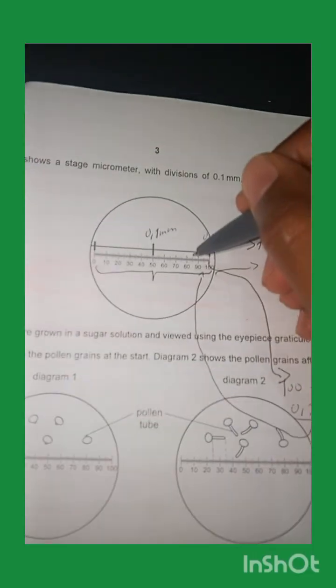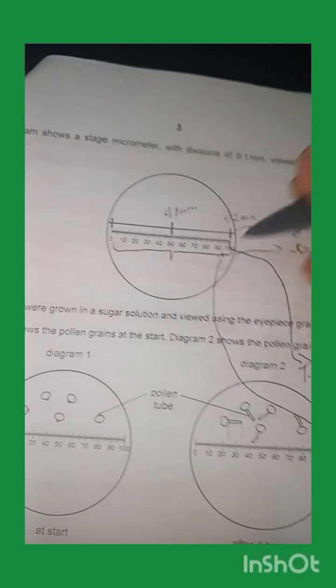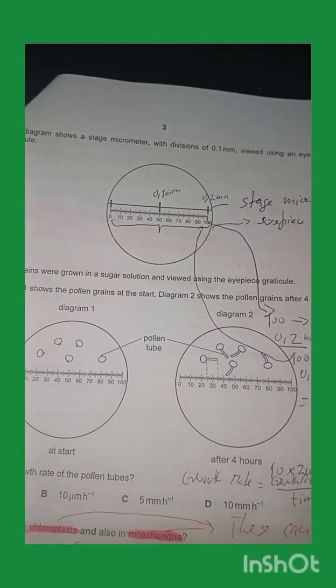In number 3, let's see what you can do. Number 3 says the diagram shows a stage micrometer with divisions of 0.1 millimeters viewed using an eyepiece reticule. So that's what we have here. The eyepiece reticule is here, I label it here. This is the eyepiece reticule.